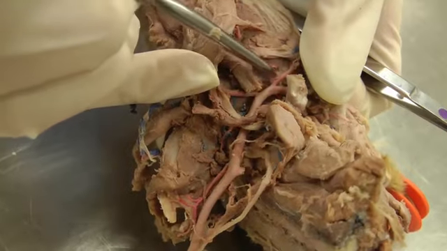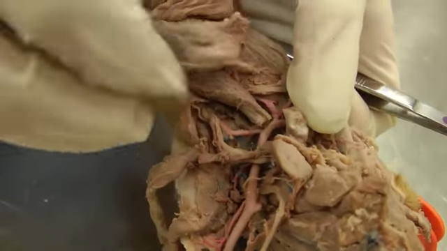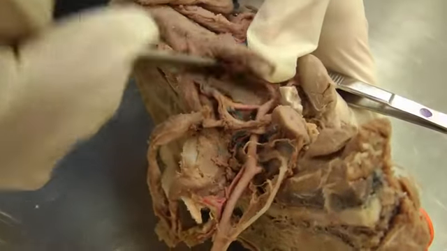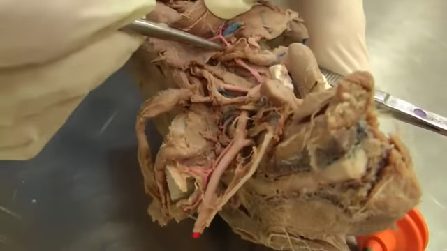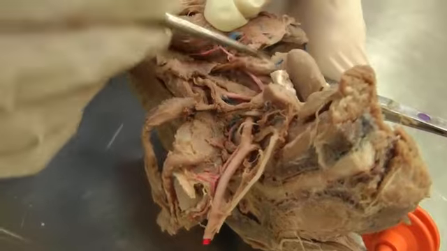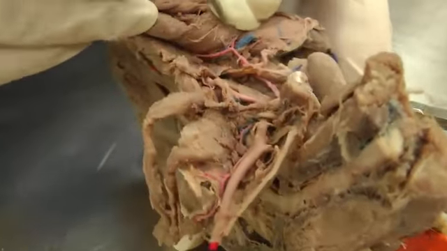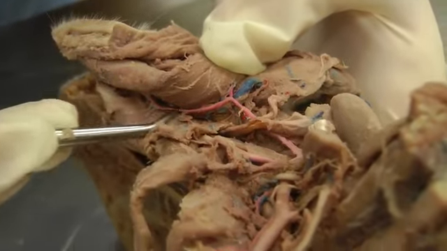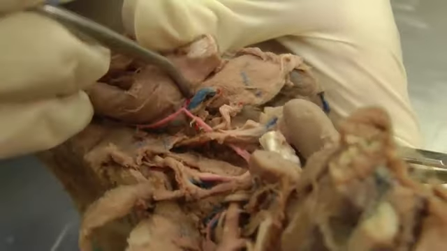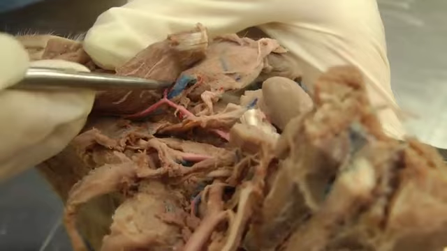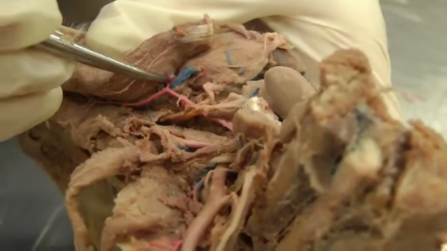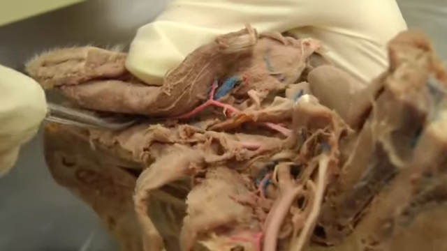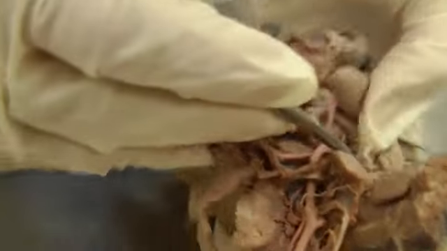So facial is going to come off here. And then I've reflected muscles to try and see that branching. So here, facial coming through here. You have sublingual coming down this direction. So sublingual here, and facial will continue around the side here. So facial continues, sublingual artery. Okay, then we'll continue to follow our external carotid here.